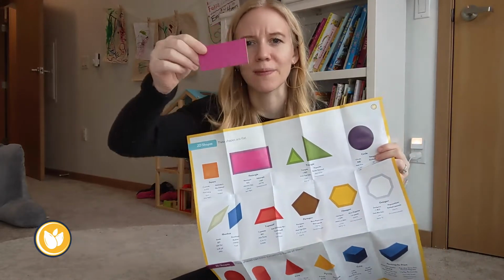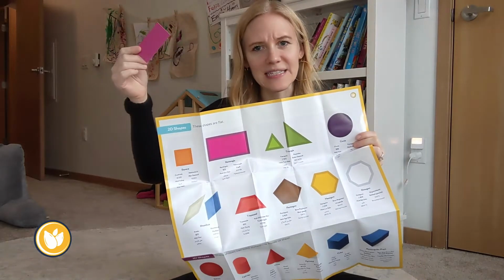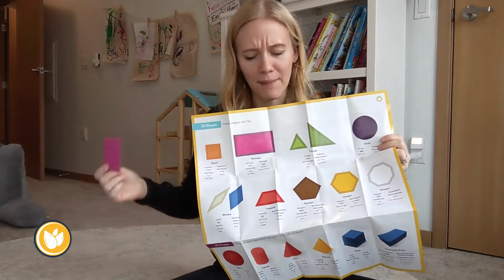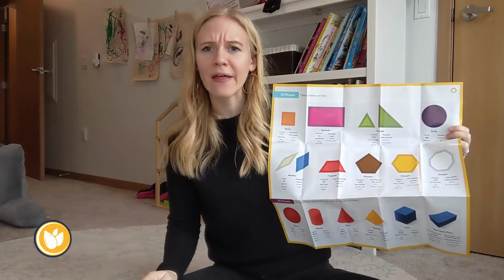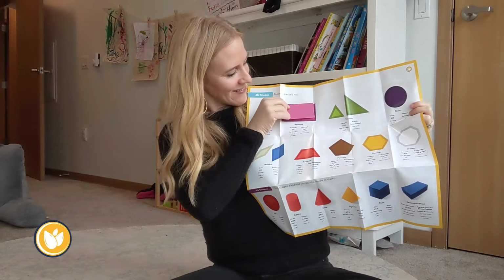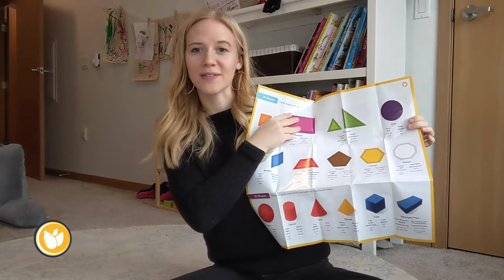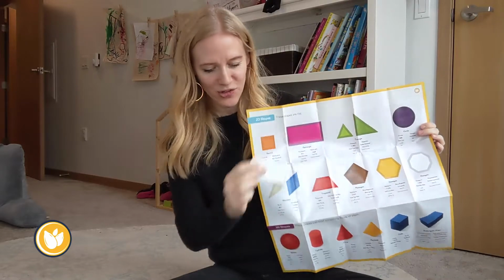Does anyone know what shape this is? Yeah, that's a rectangle. I'm going to see if I can find another rectangle on my mat. Do you see any that look like a rectangle? You're right. Right there. There's 2 purple rectangles. Great job. Let's try again.